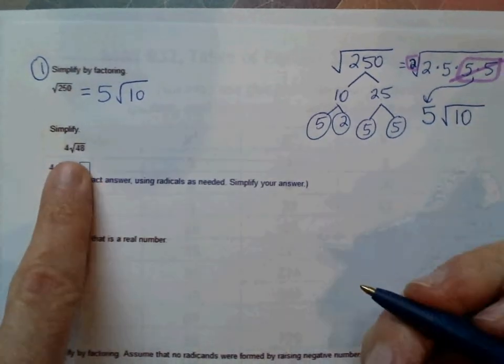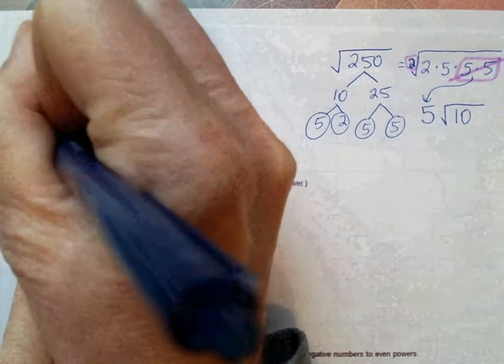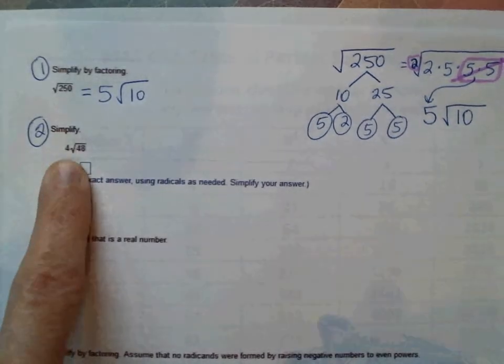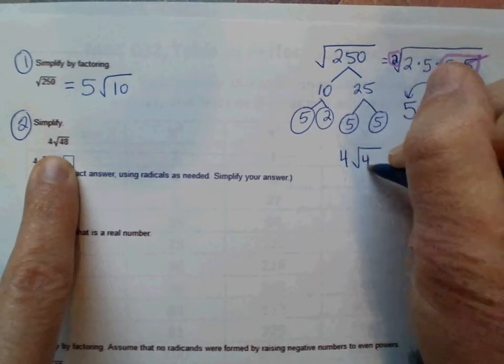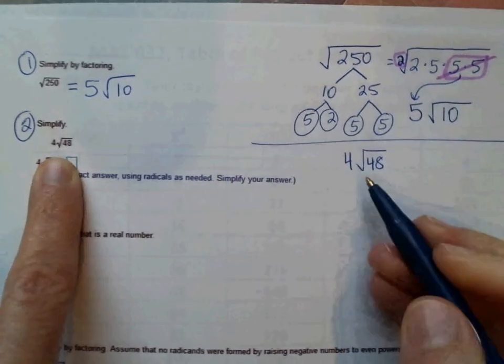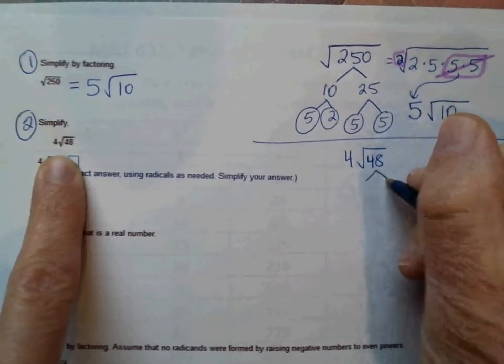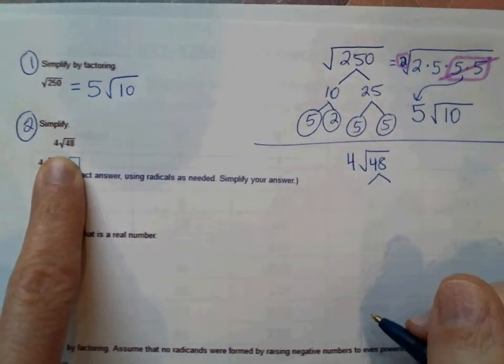There's a few more to do. All right, this time, number 2 says 4 square root 48. I'm going to write it over here so we can see it. 4 square root 48. So to do this one, I also want to simplify. That means make a factor tree. Think of numbers that multiply to 48.